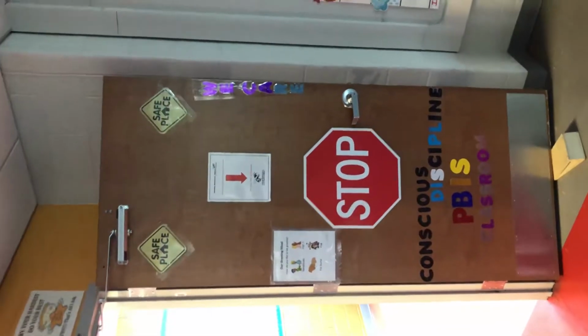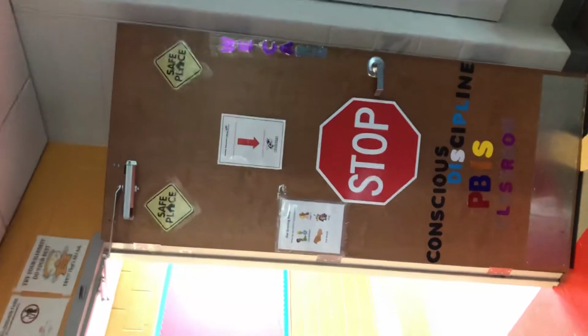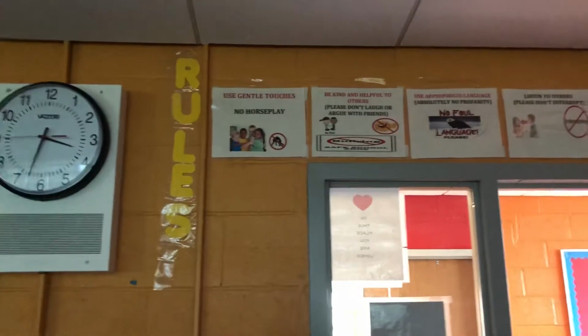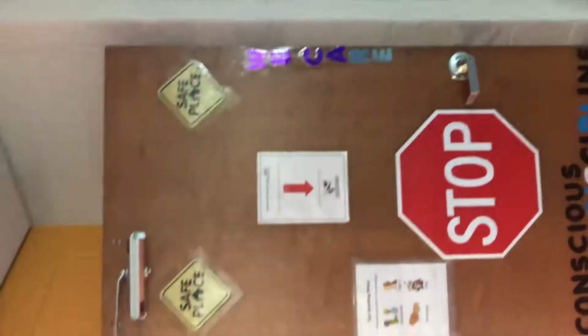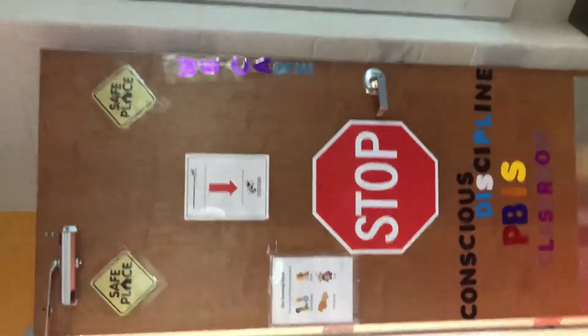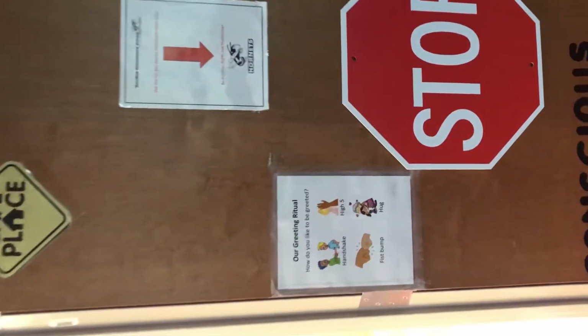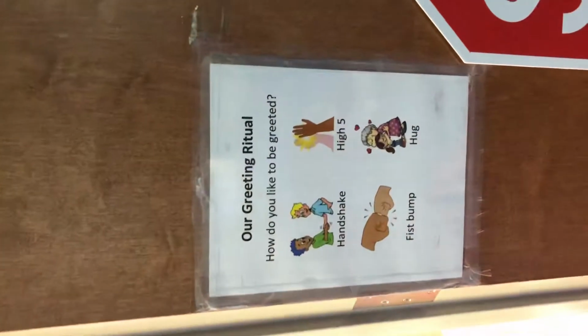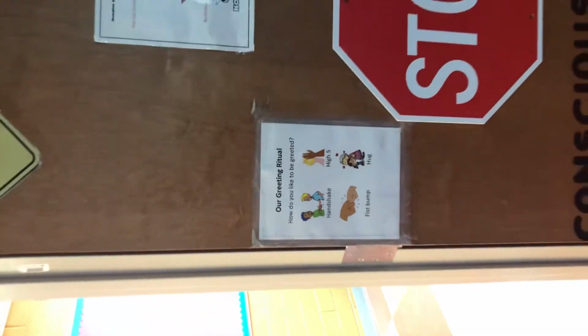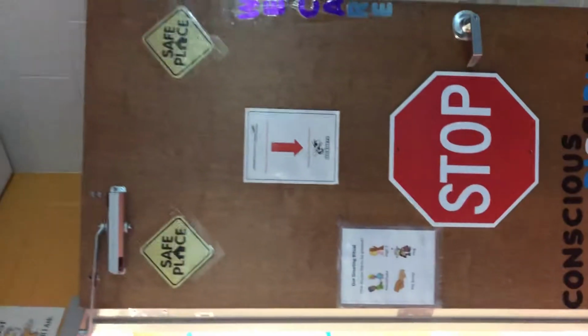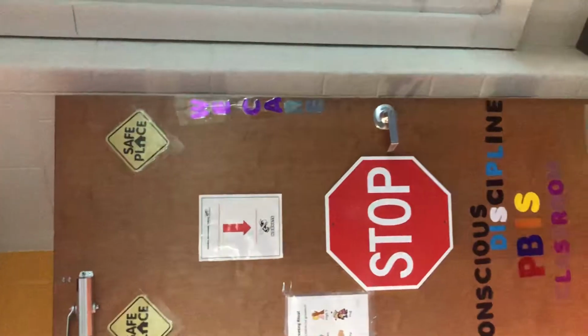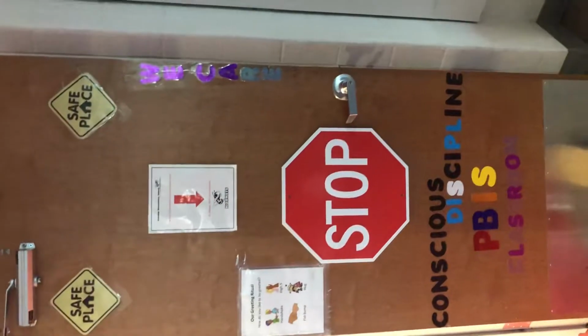So what you're seeing is a setup for an ED classroom. Here you have the rules of an ED classroom. Here you have the entrance of an ED classroom using conscious discipline, where a kid has to choose to have a ritual in coming into the classroom, creating a safe place, letting the kids know that we care.